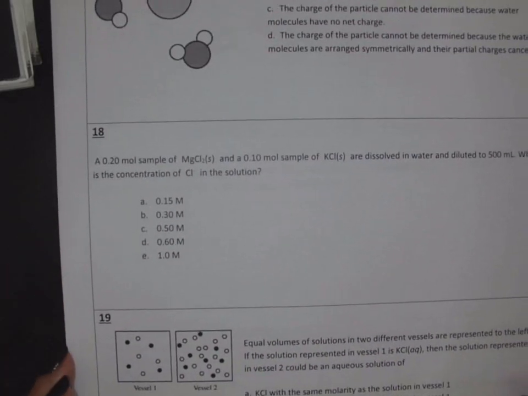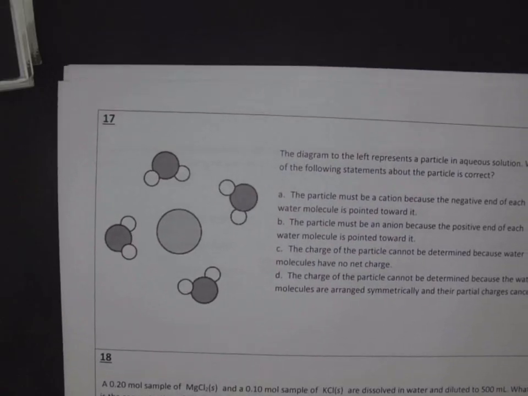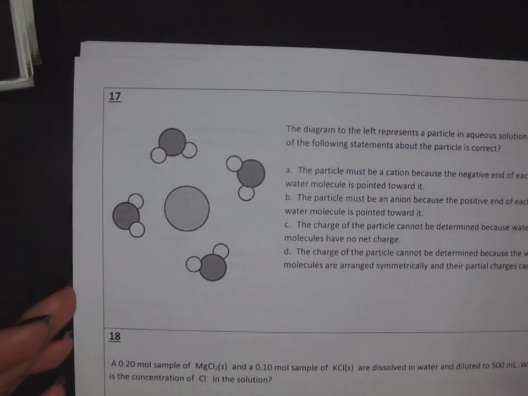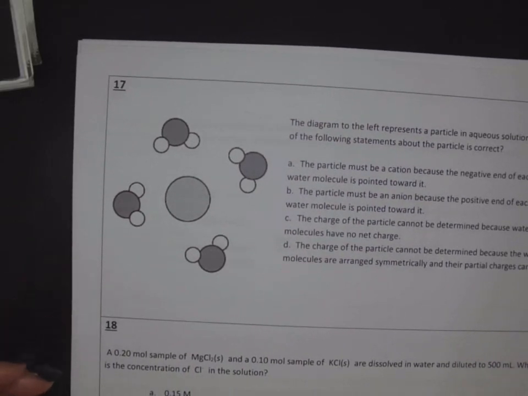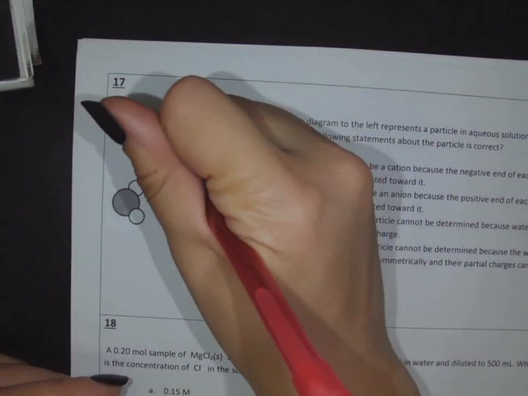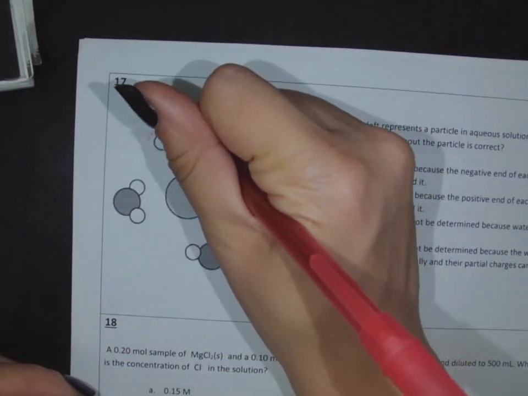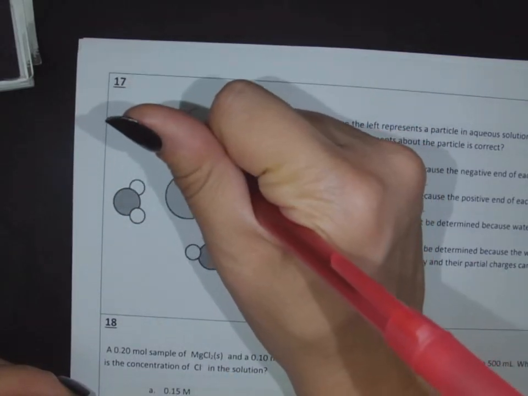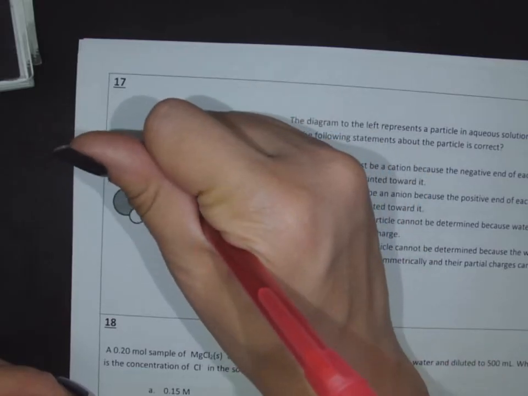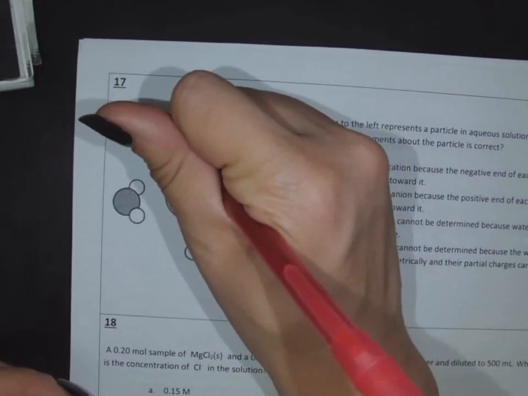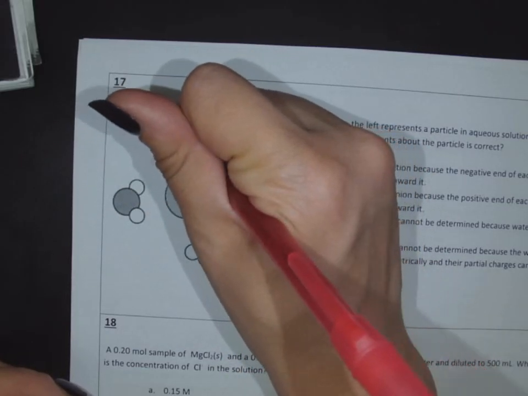The diagram to the left represents a particle in aqueous solution. Which of the following statements about the particle is correct? Okay, look at these water molecules. Hydrogens have lower electronegativity than oxygen. So that means these dipoles are pointing towards the oxygen. So hydrogens are our partially positive sides, and the oxygens are our partially negative sides.